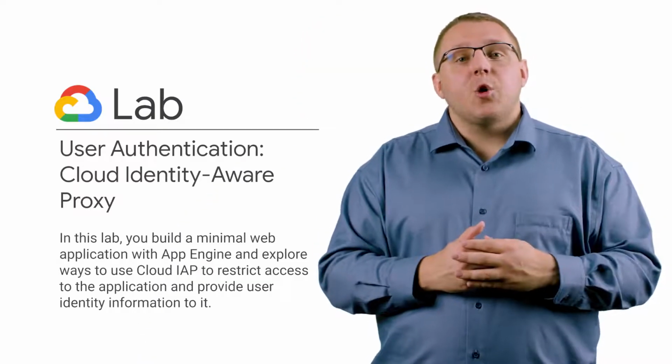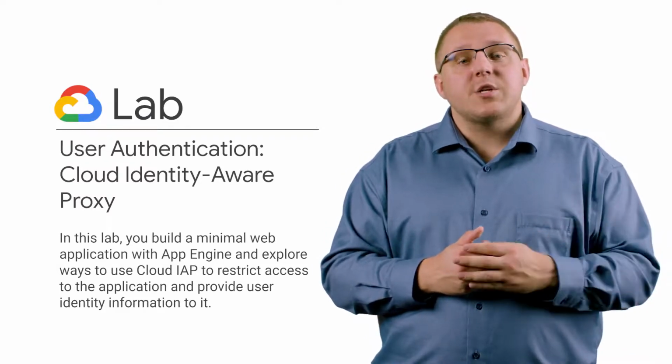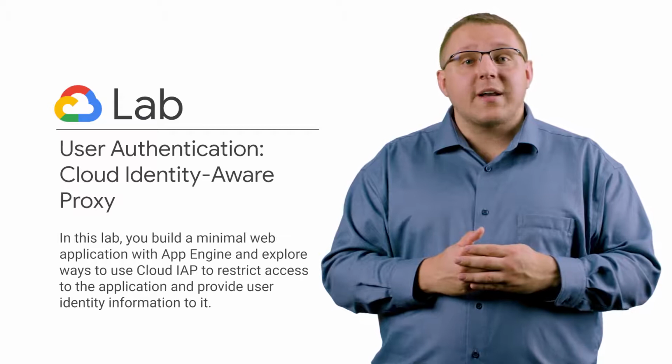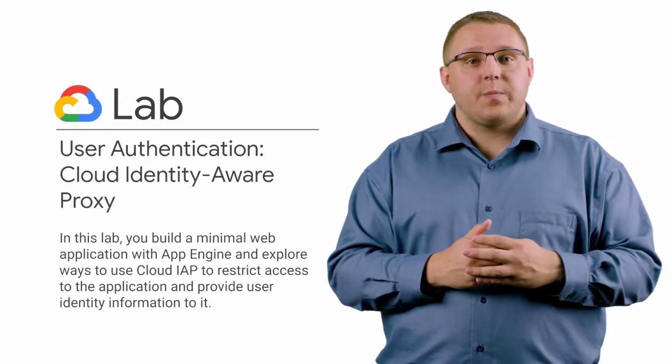Cloud IAP doesn't protect against activity inside your VM, such as if someone had accessed the virtual machine via SSH. Cloud IAP also doesn't protect against activity within a project, such as VM to VM communication within your project over the local network. In this lab, you'll build a minimal web application with App Engine and explore ways to use Cloud IAP to restrict access to the application and provide user identity information to it.